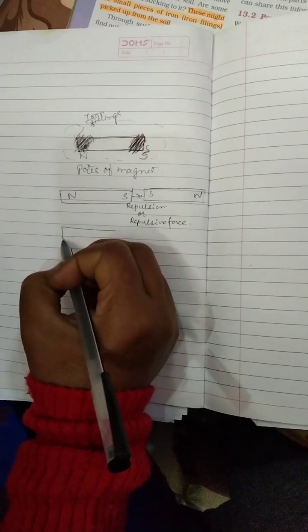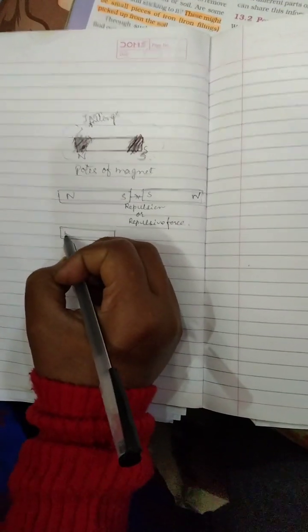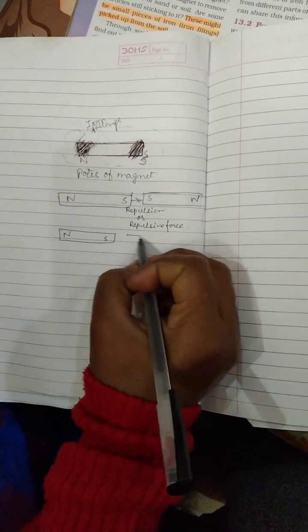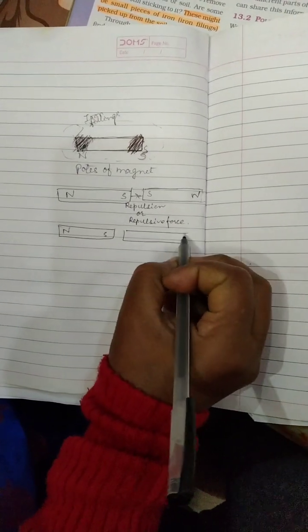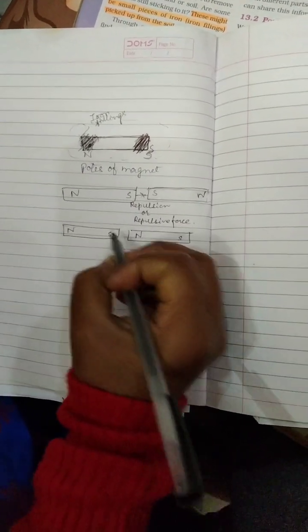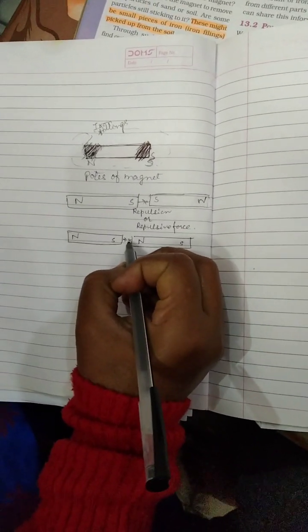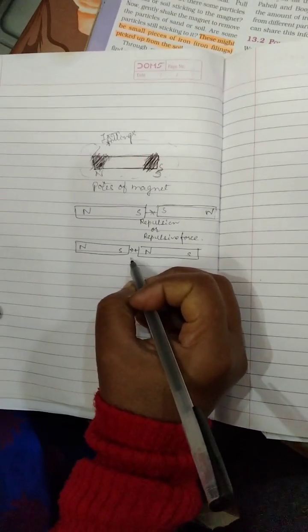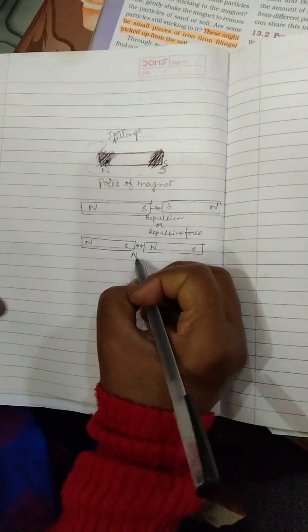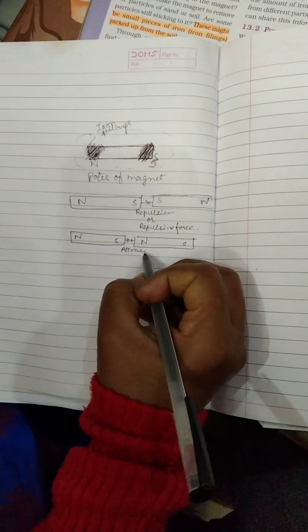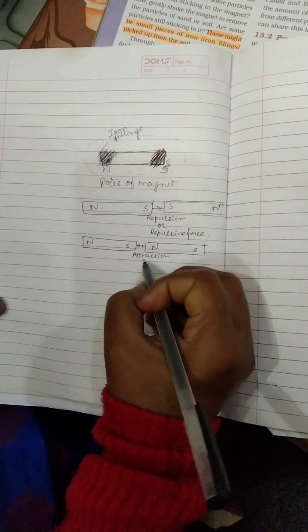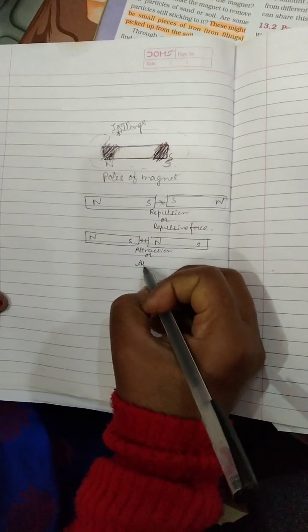And if the poles are different, they experience a force that is known as attraction, or attractive force.